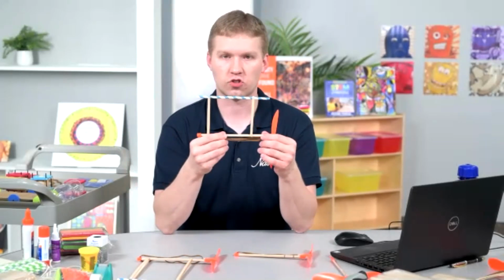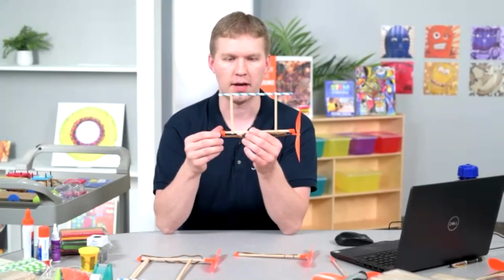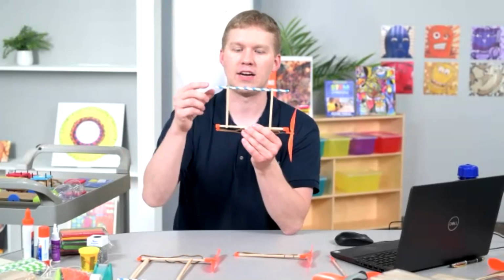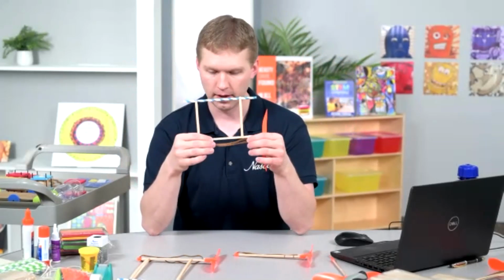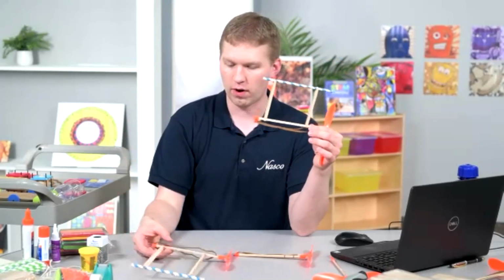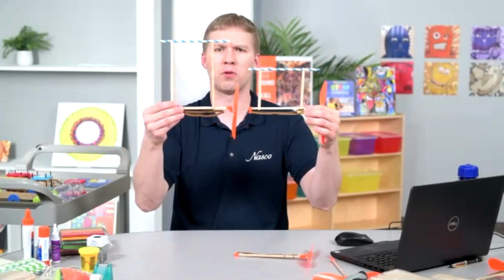Is it going to be a straw? Is it going to be a paper clip? What am I going to be able to utilize to drive my force that's going to propel this down the line? Now, one thing that I noticed, or what I did here, is I changed a couple different factors.